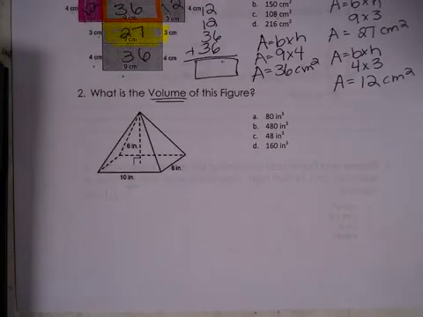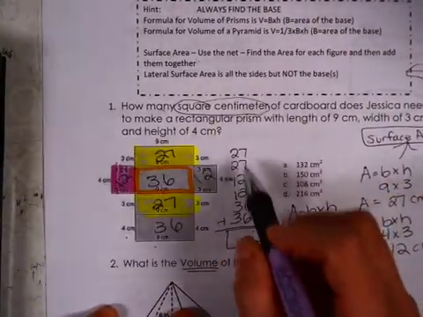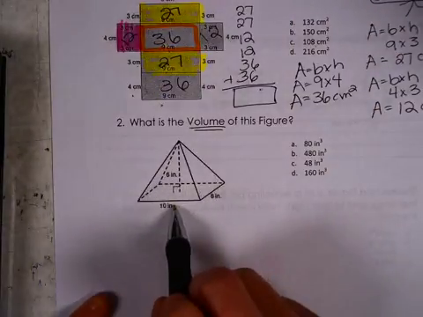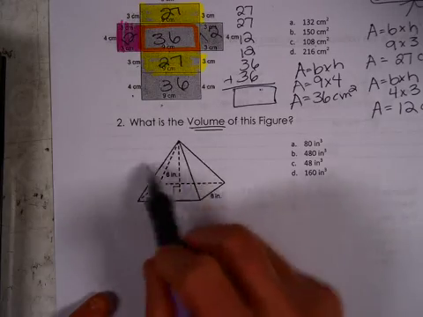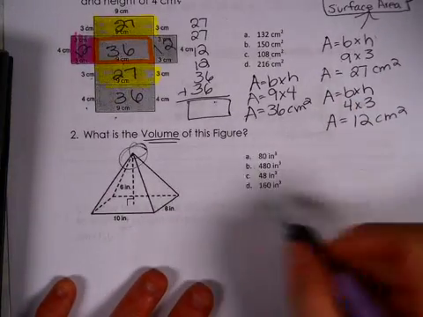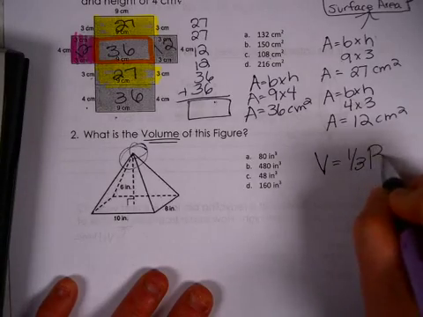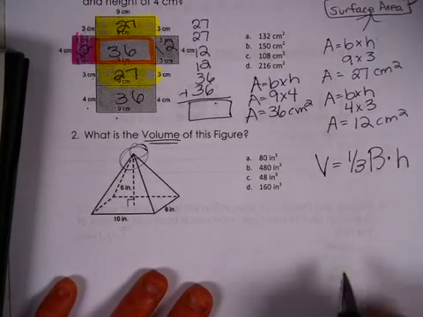All right. What is the volume of this figure? Okay. Not surface area. We have to go to volume. So our formula for volume, we have to ask ourselves, is it a pyramid or a prism? It comes to a point. It wouldn't be fun to sit on. So it is a pyramid. So my formula is V equals 1/3 big base times height.